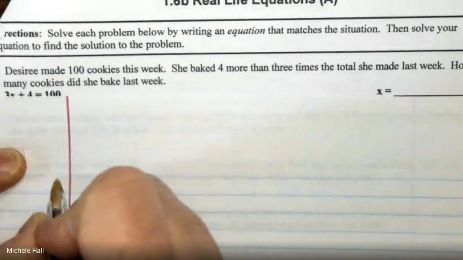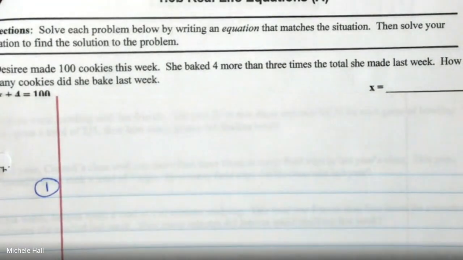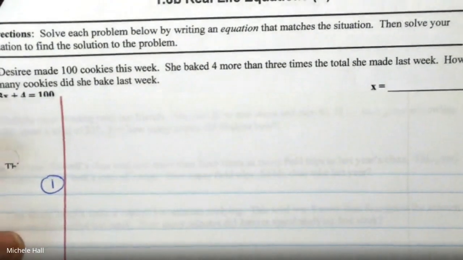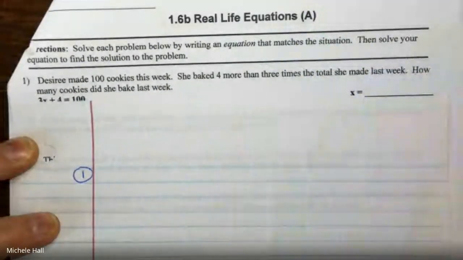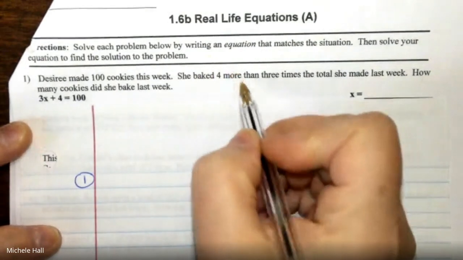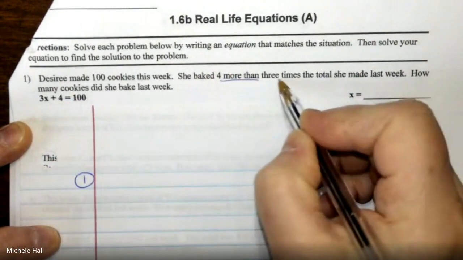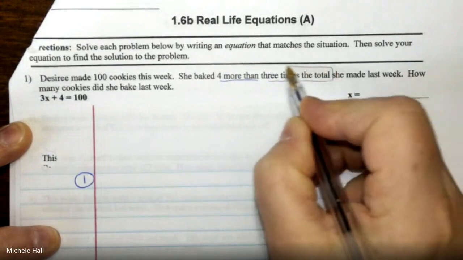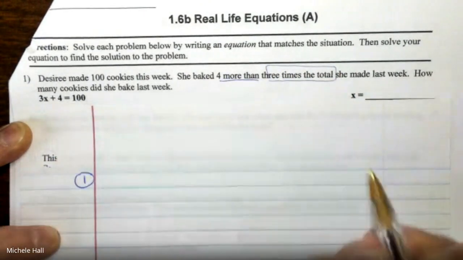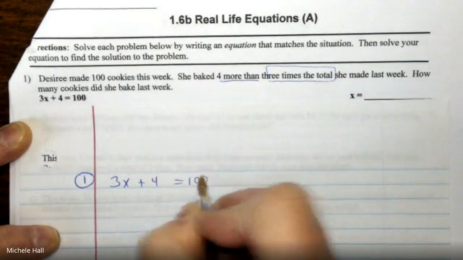We're going to say number 1 on our scrap paper. We're going to write the equation just like we did in our notes, but this time we're actually going to solve it. That wrote the equation for you right there. 4 more than, and then 3 times the total. There's 3x is 100. So we have 3x plus 4 equals 100.